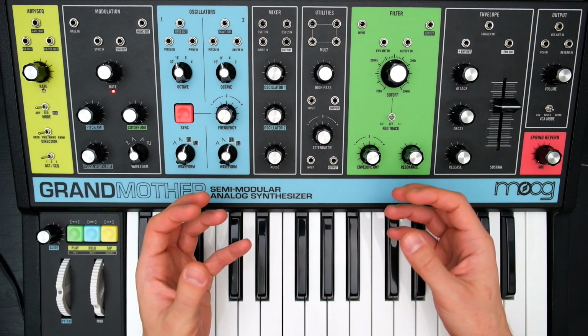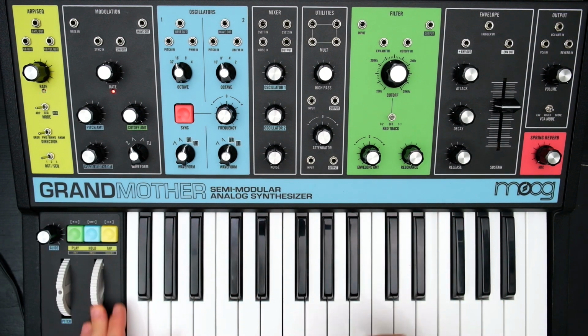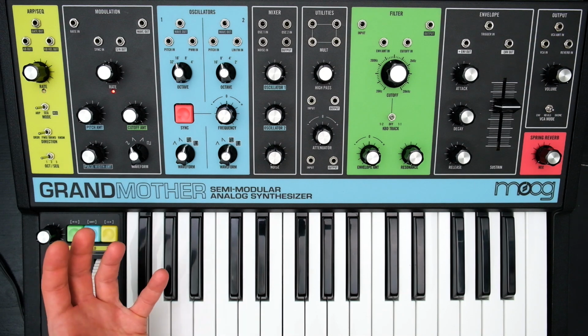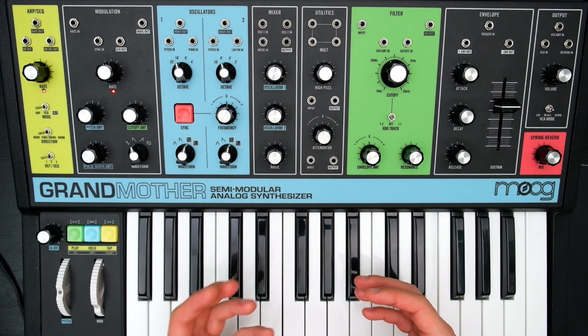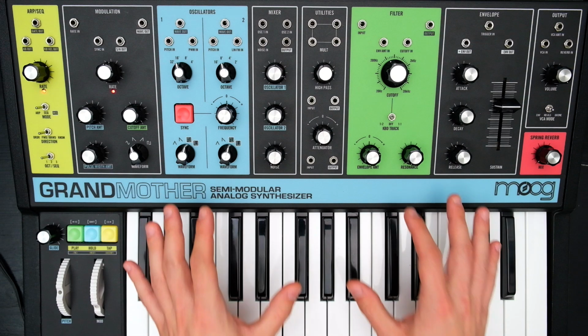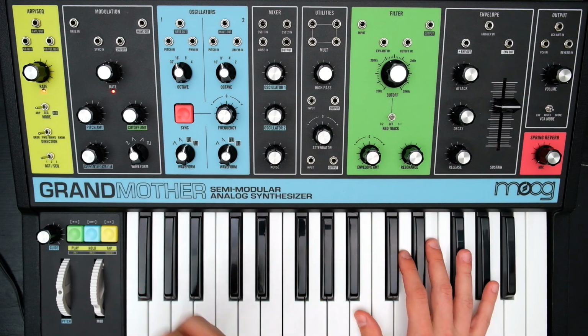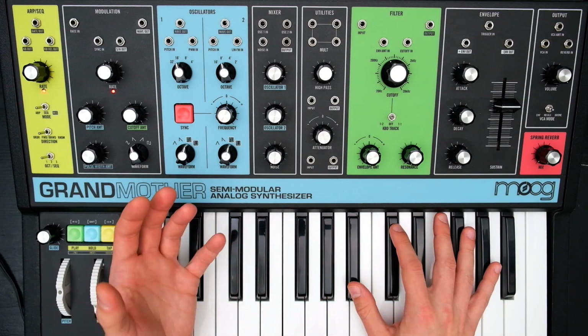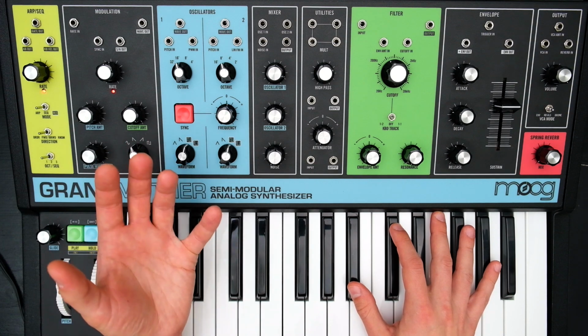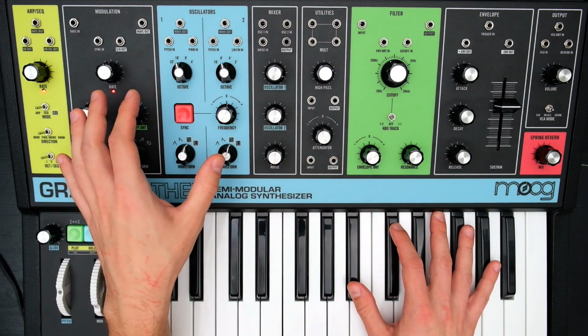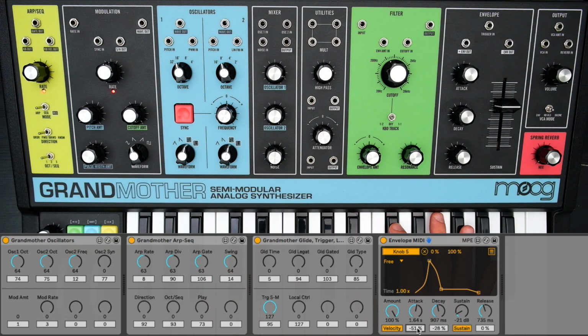Of course, you can do this trick manually if you always control ModWheel with your hands. But in this case, your hands are free and you can play with your two hands some difficult parts, or you can play with one hand and use your second free hand now to control some parameters and play with the Grandmother.